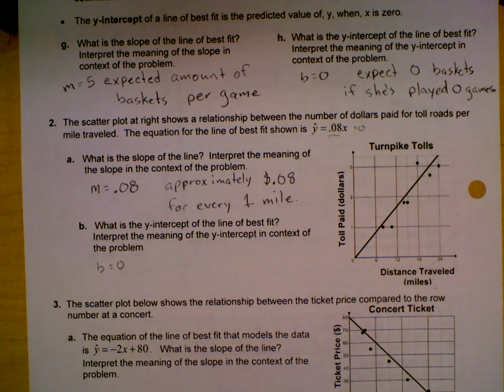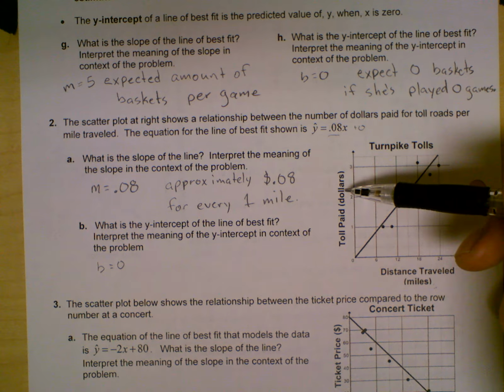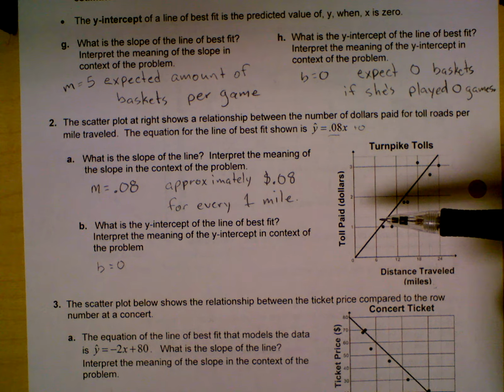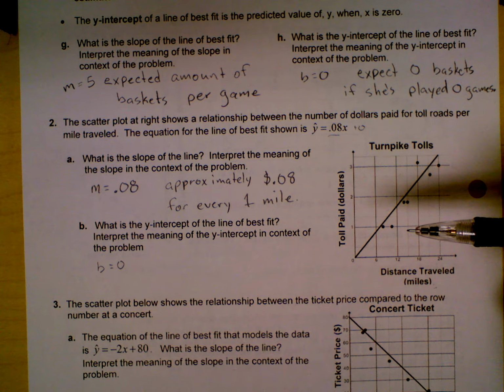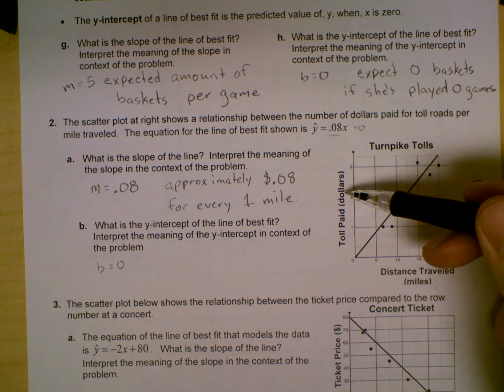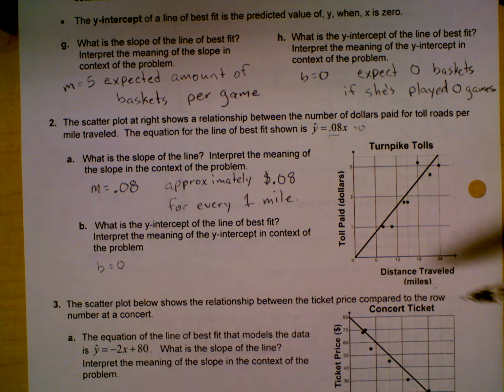Well, it means that if we've traveled 0 miles, then we've paid $0. Remember, the y-intercept is the predicted value of y when x is 0.